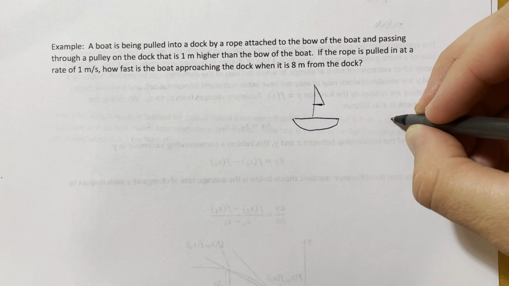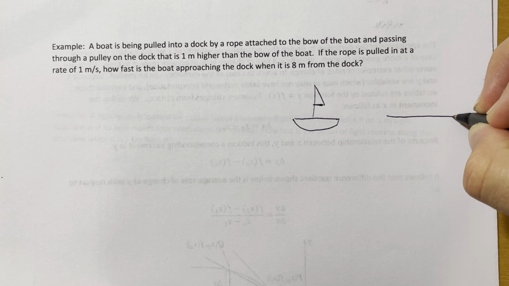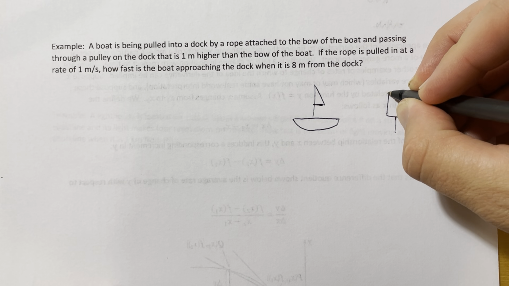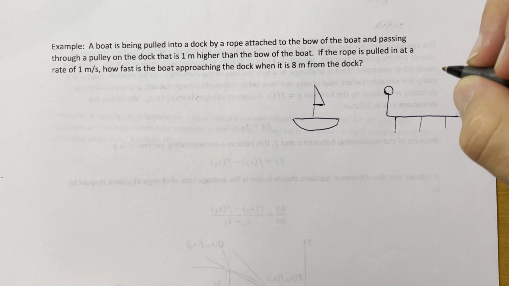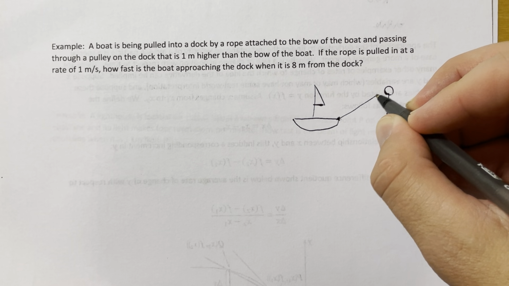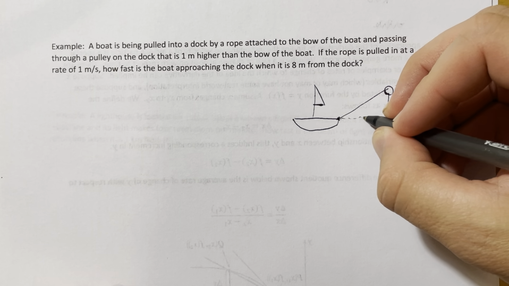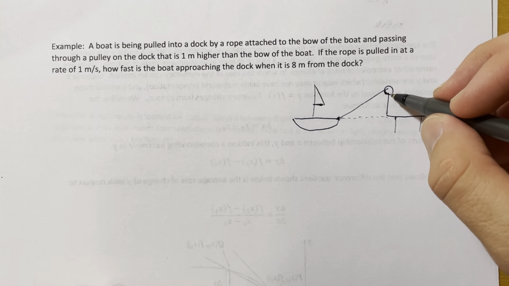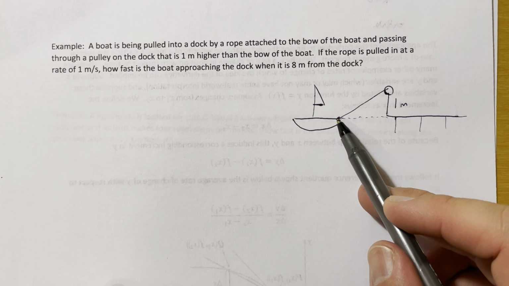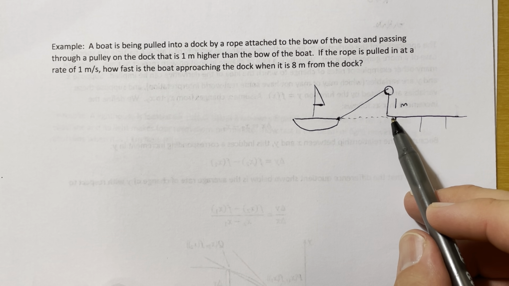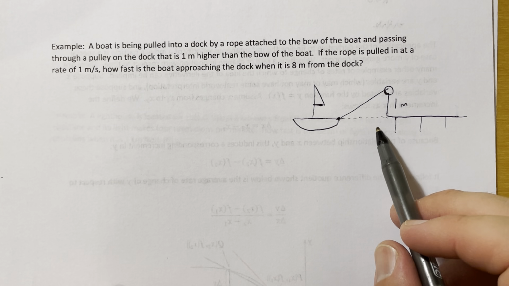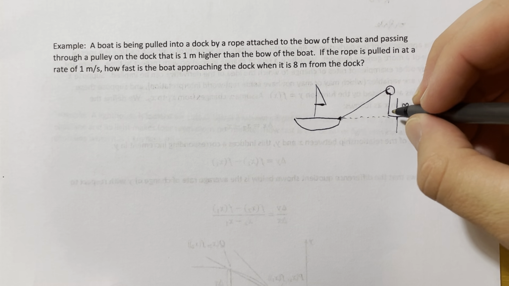Here's the boat. It's being pulled in to this dock over here, right? So we've got those little supports for the dock, and we're told that there's this pulley. I'm going to put it up on this thing right here, and there's a rope that's attached to the bow of the boat, and it goes to the pulley like this. And we're told that the pulley is 1 meter higher than the bow of the boat. Okay, now I made my dock perfectly level with the bow of the boat. It doesn't necessarily need to be that way, and it also doesn't affect the problem if it's that way. It just makes my picture a little easier for me to draw.